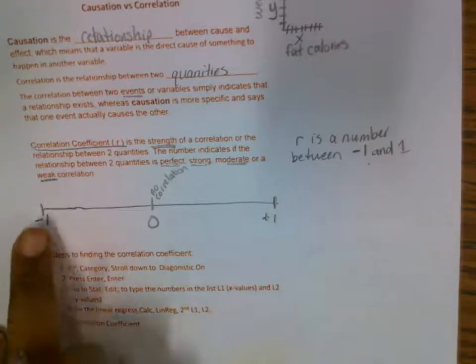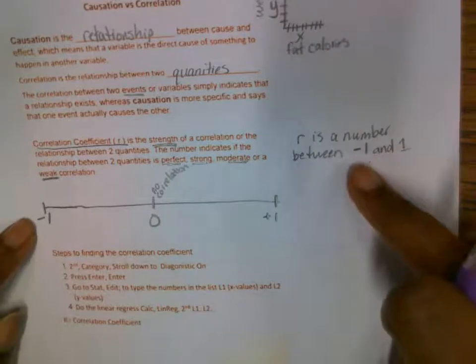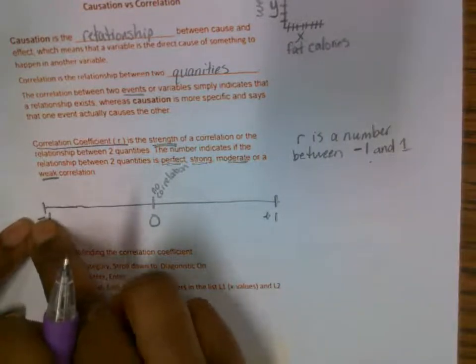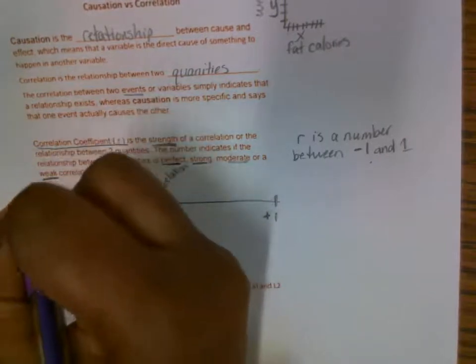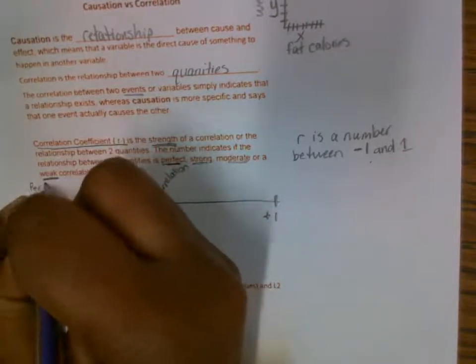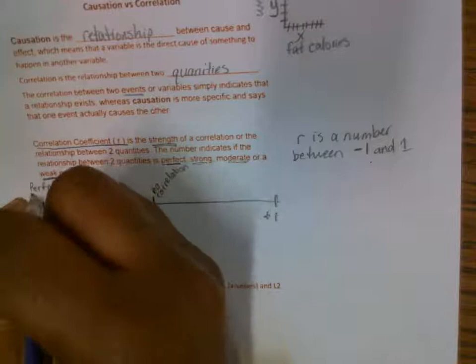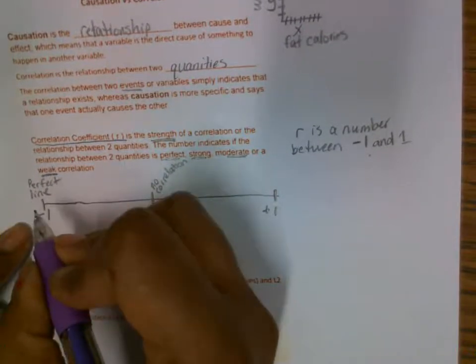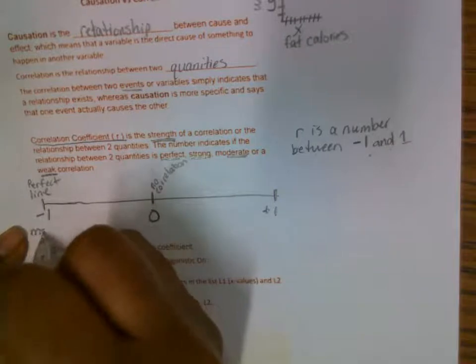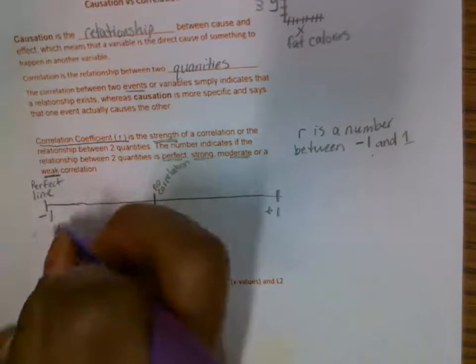So we're going to start off with strong, or perfect. If your R is a -1, then that means it's a perfect line going down, with a negative slope. So it's a perfect straight line. If it's +1, it's a perfect line, and M is positive. Let me put that up here. Perfect line. M is positive.